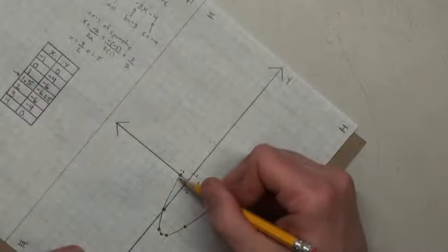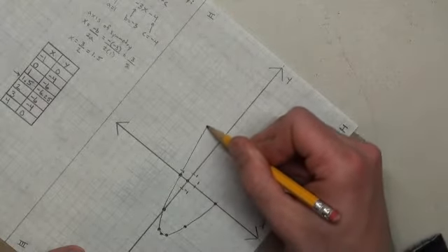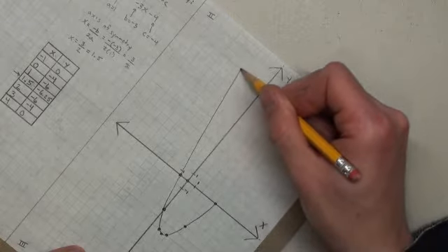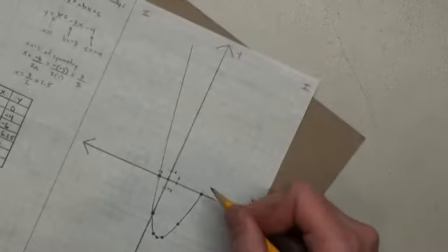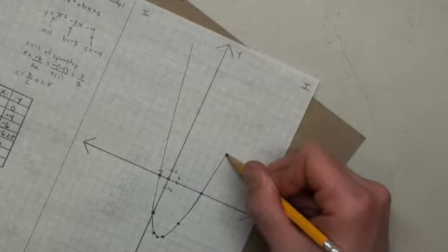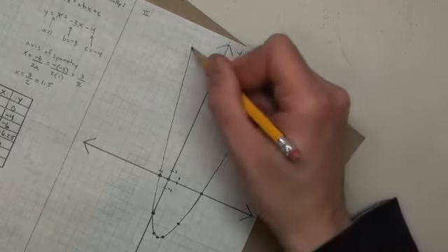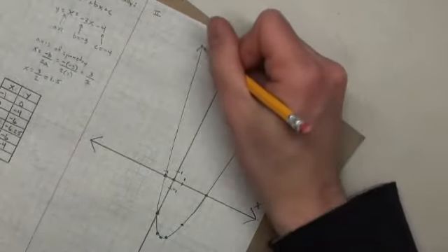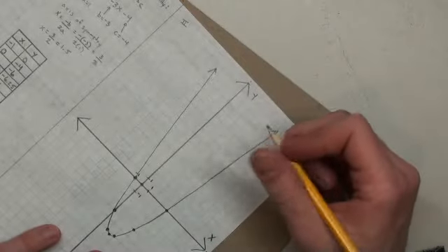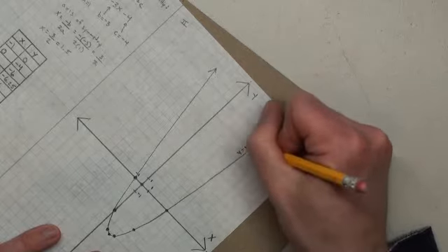See, now I'm just going to do my best to judge how I think this is going to go up. It should go up just like that, kind of. And this side, same deal. Okay, let's put the equation. Y equals x squared minus 3x minus 4.